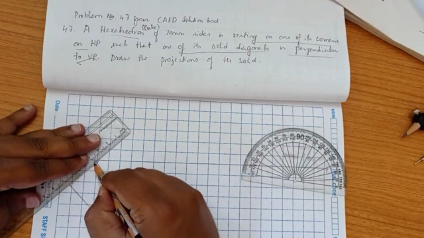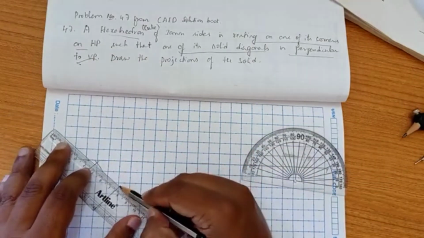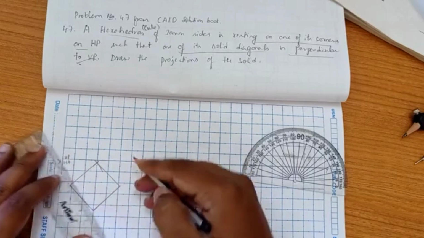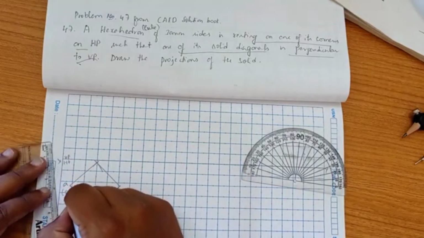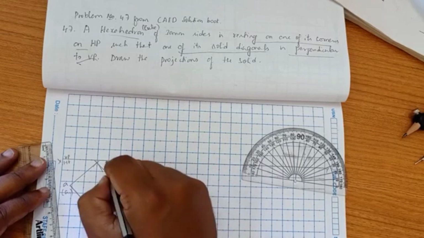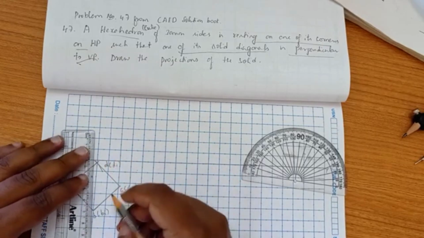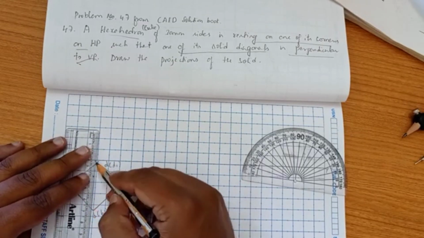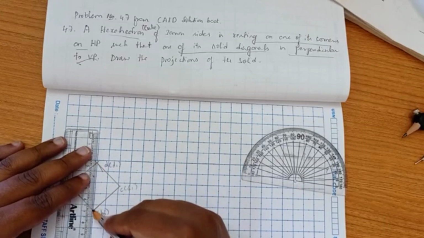And we can join here. So this is A1, B, B1, C, C1, D, D1. So inside lines will be thin lines because it is a prism.